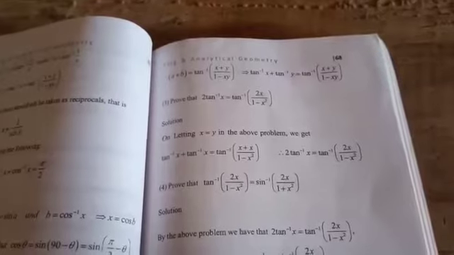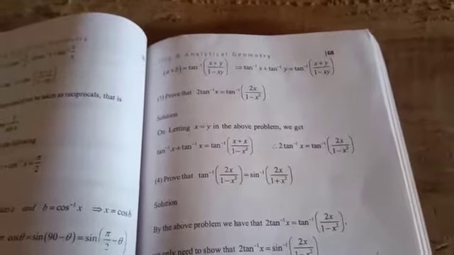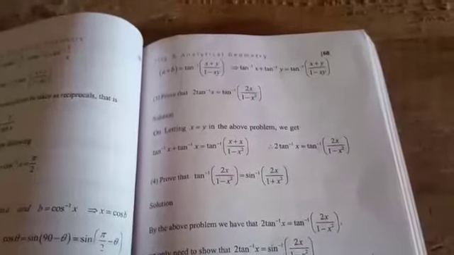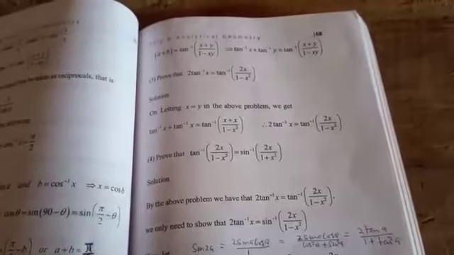For the other part, I have A plus B is arctan of x plus y over 1 minus xy. So A is arctan x and B is arctan y. So this shows that arctan x plus arctan y is the same thing as arctan of x plus y over 1 minus xy.